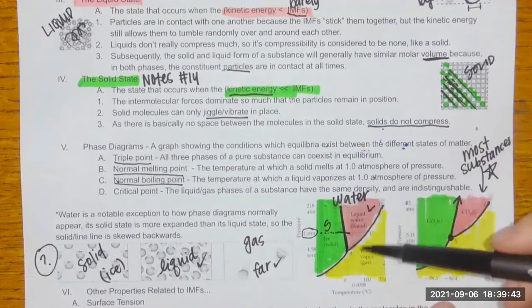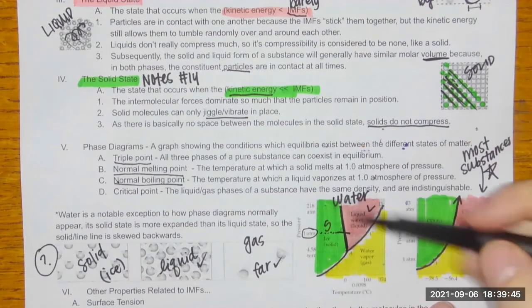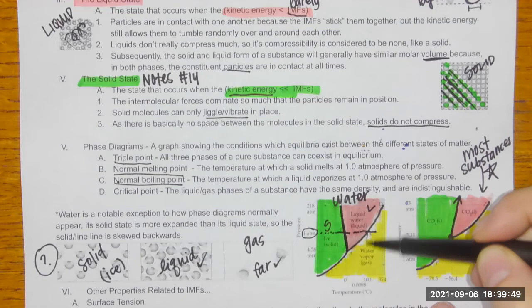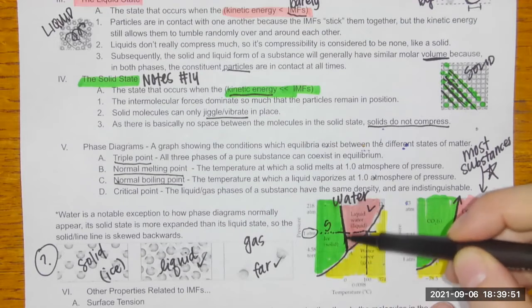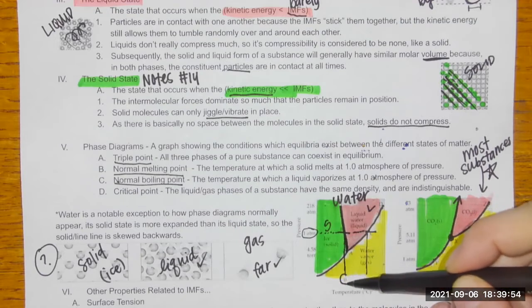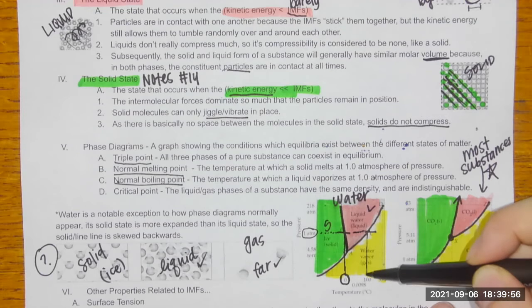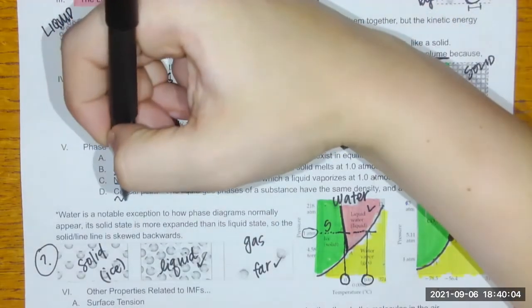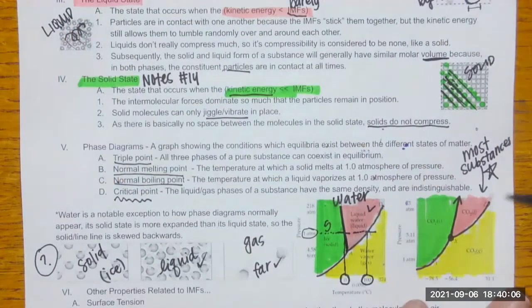There's the normal melting. There's the normal freezing, and you just follow those lines down and see, oh, water melts and freezes at 0 and boils and condenses at 100. And then the critical point, we don't really worry about this in AP. It's kind of like over here in this region.